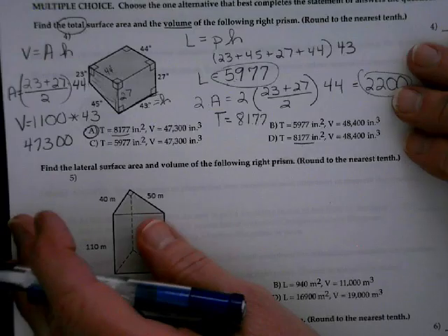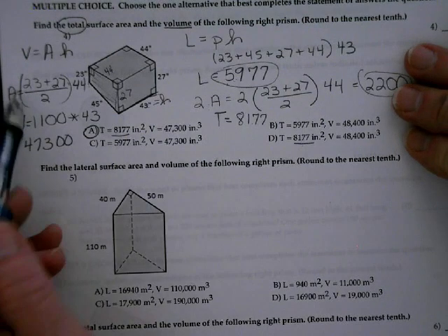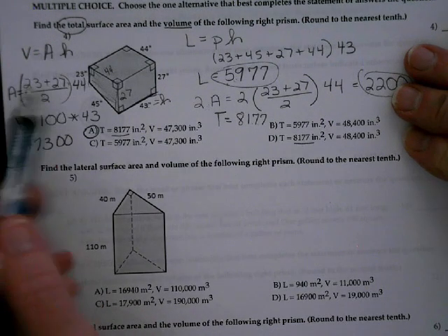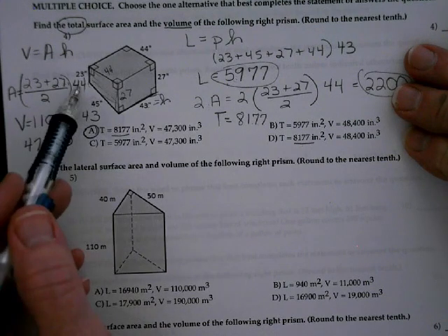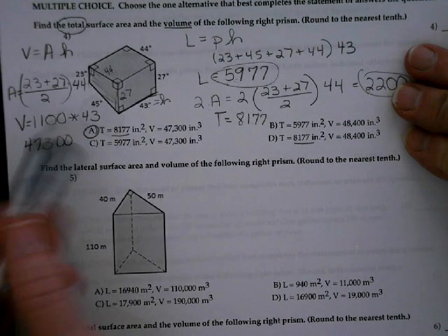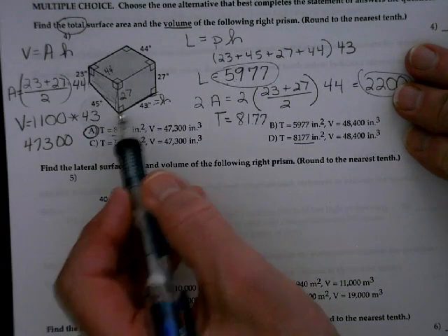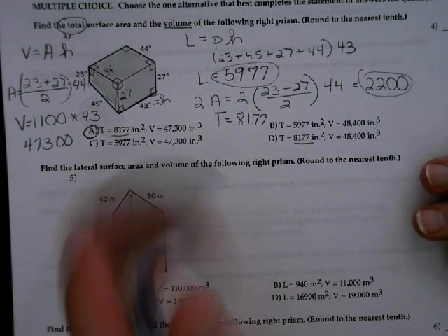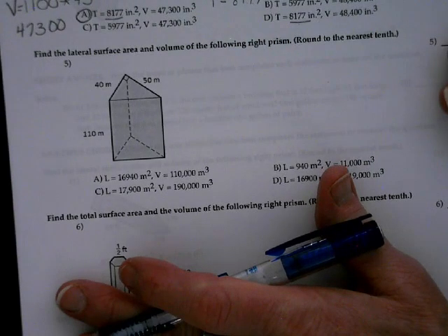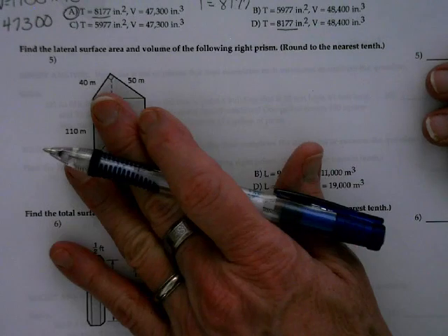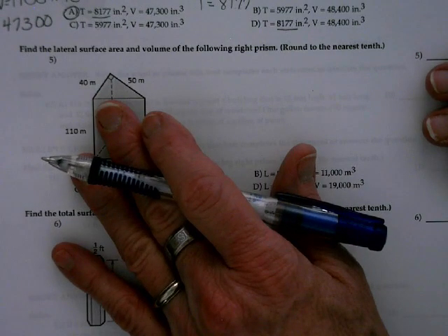So then I add my lateral and my two bases, and get 8,177. And to find volume, you just find the area of one base. You don't have to double it or anything. It's just the average of the bases times how tall your trapezoid is, and then how tall is your prism. So there's two talls there, isn't there? All right, there we go.